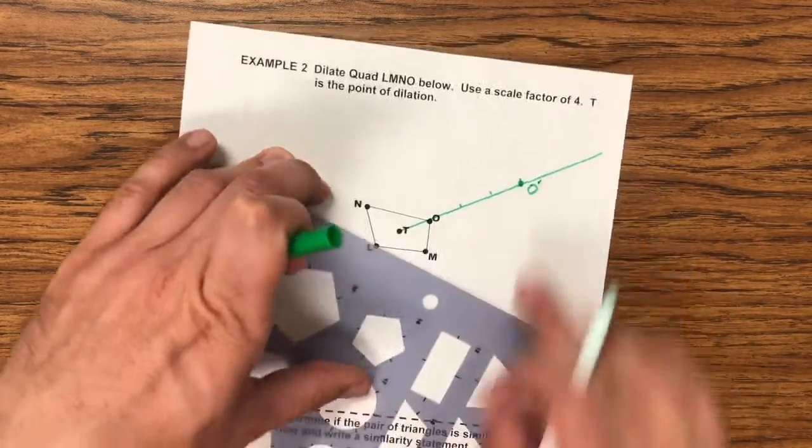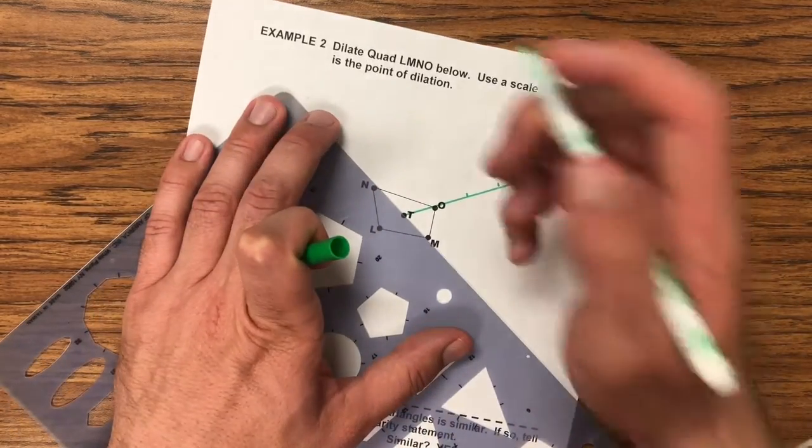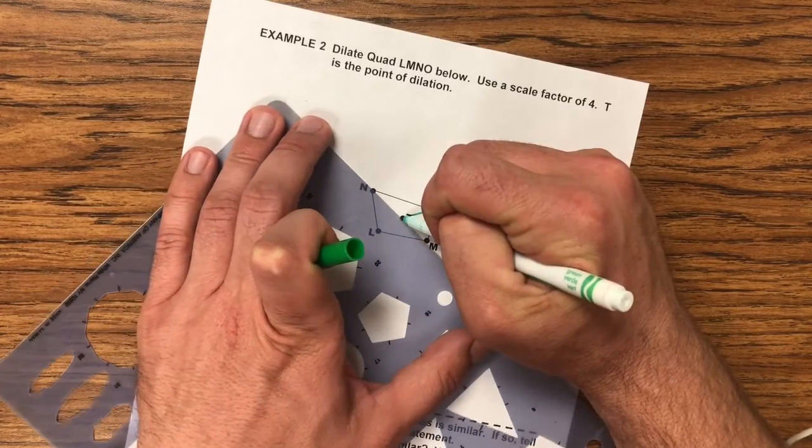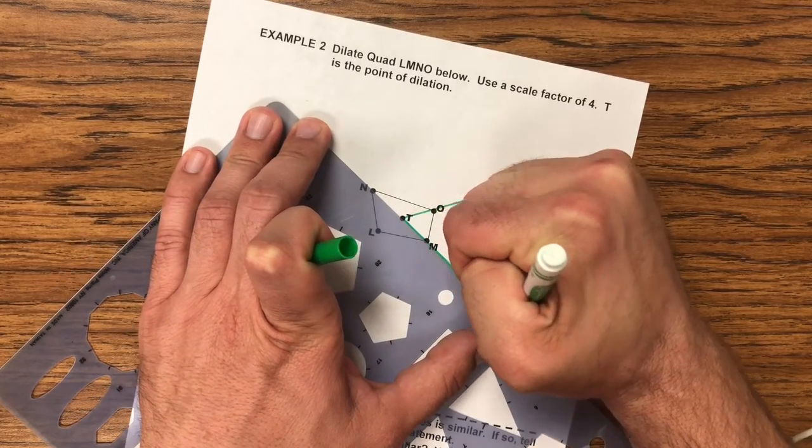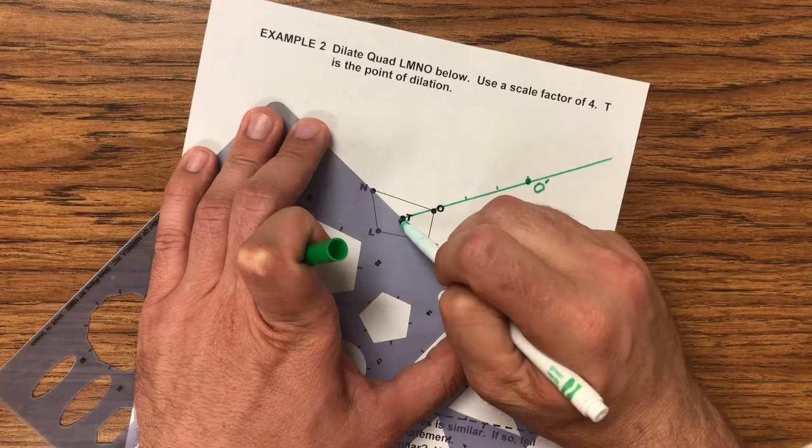I'll repeat this from T to M. Draw it out.